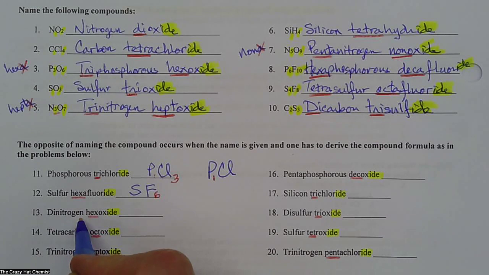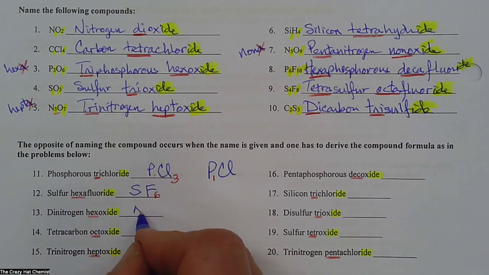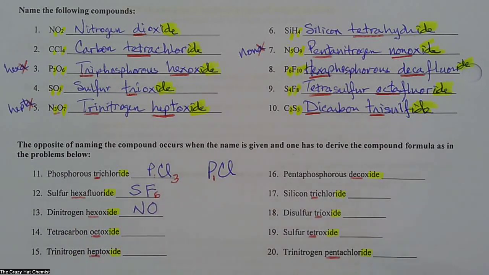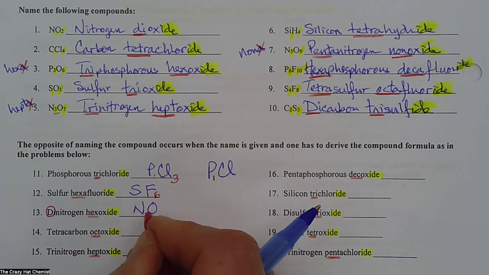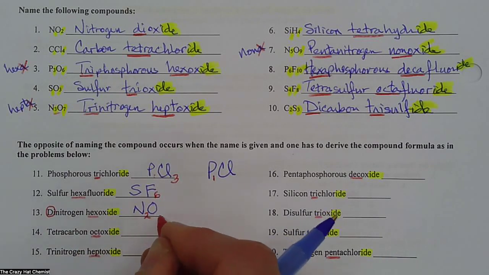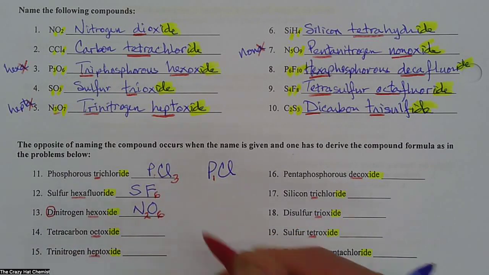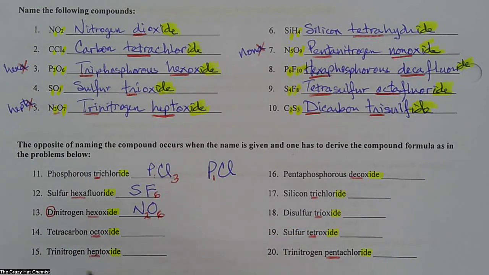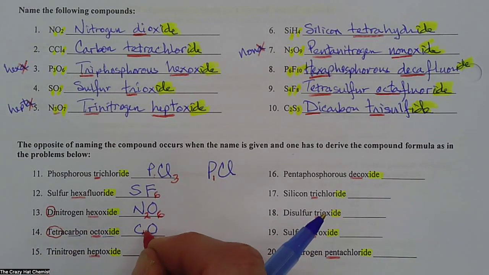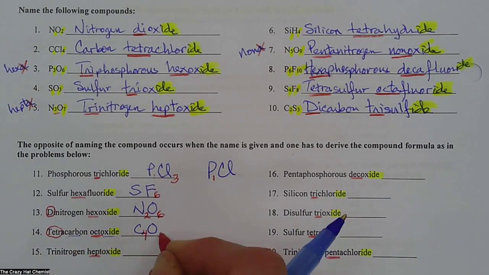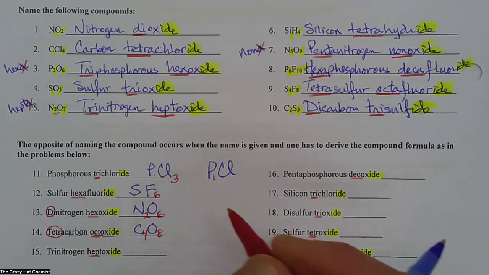Then there's nitrogen and oxide. Nitrogen and oxide. How many nitrogens? Well, dinitrogen, that's 2 nitrogens. Hexoxide, and that's 6 right there. Perfect. There's carbon and oxide. So carbon and oxide. Tetracarbon, so that's 4 carbons, and octa, that's 8.